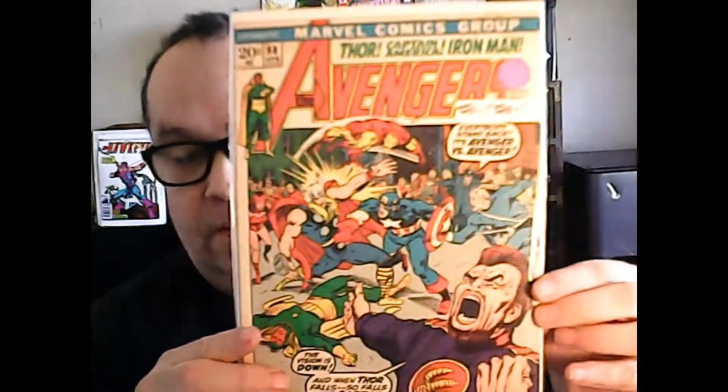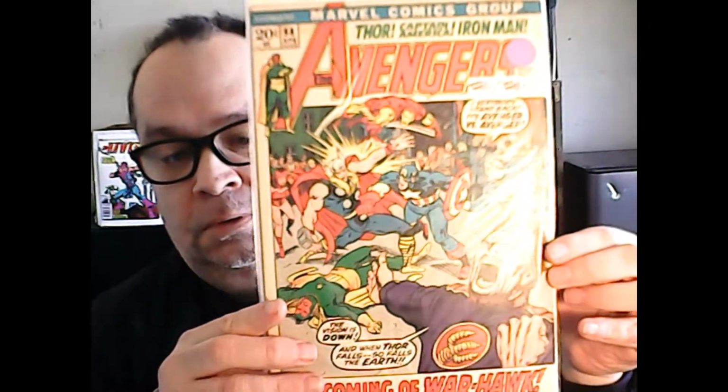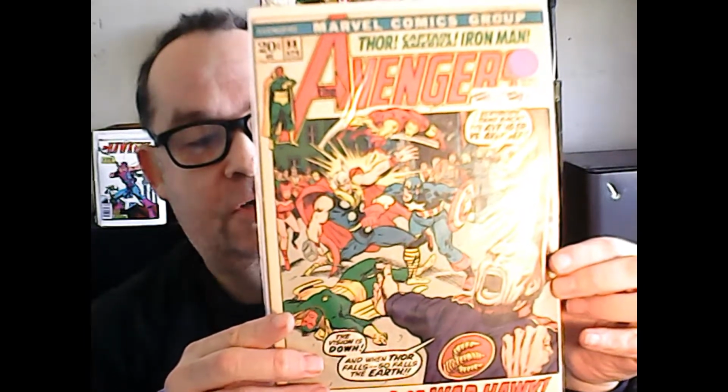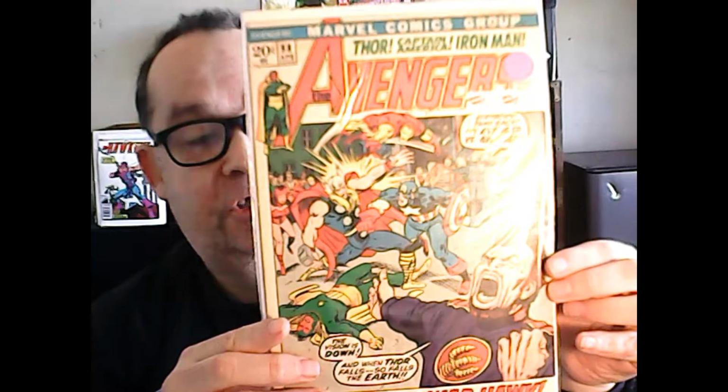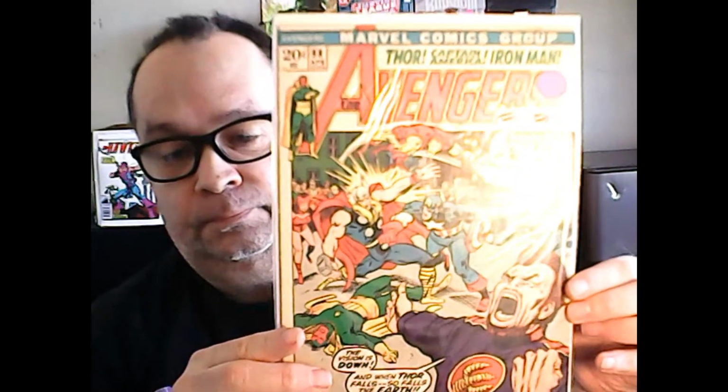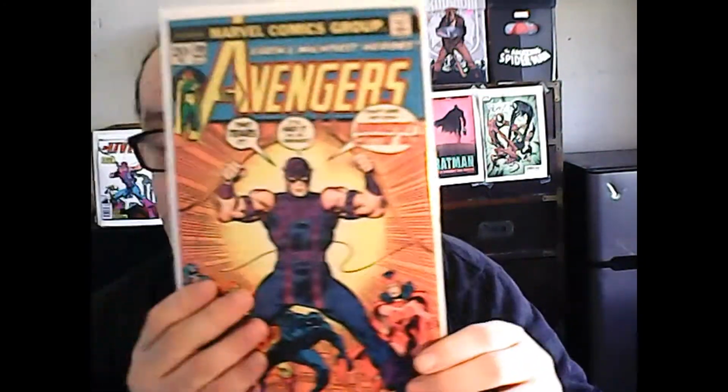Next up, the Avengers number 98. Get the glare off that. There we go. This was published in April of 72, written by Roy Thomas, art by John Buscema. Clint Barton reverts from Goliath back to Hawkeye. Pretty good shape.